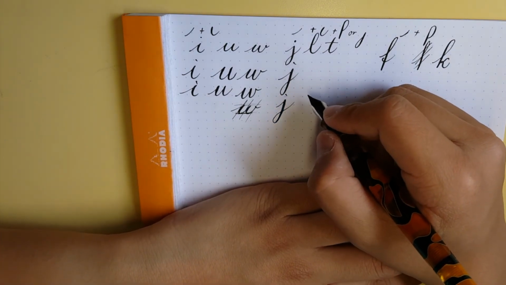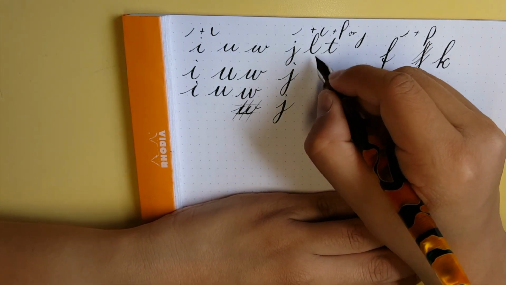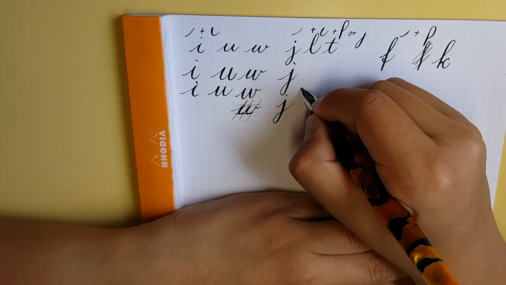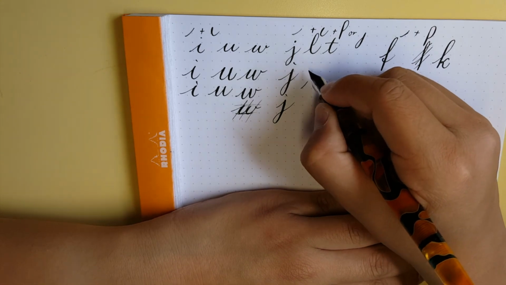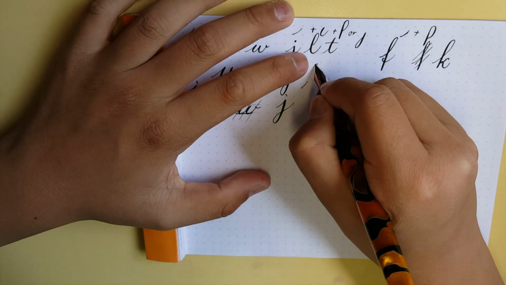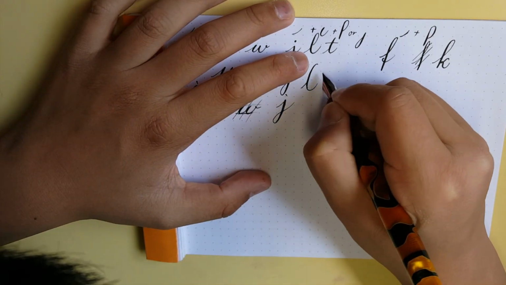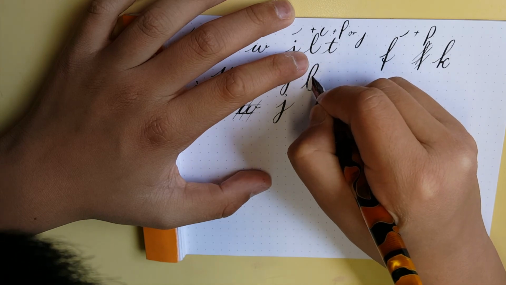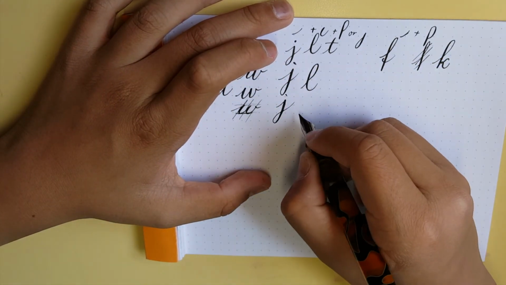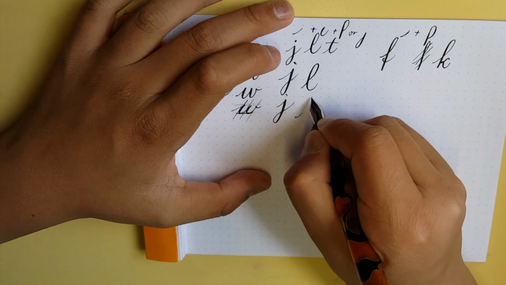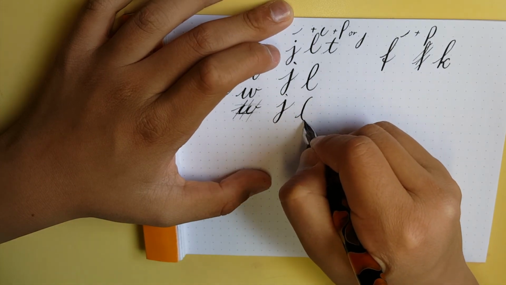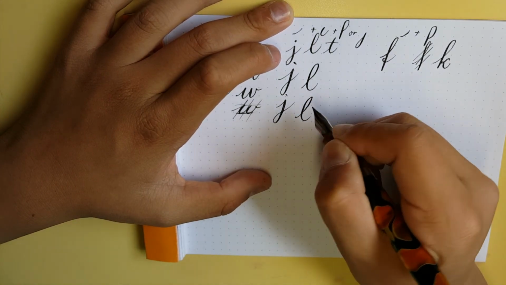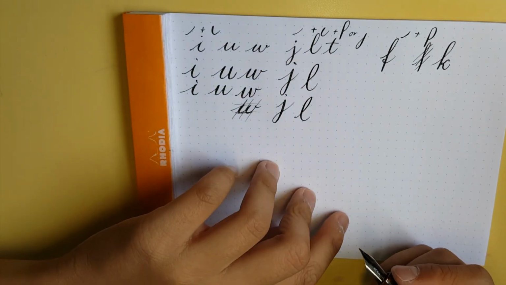Right, next letters. The next will be L. For those who think that's a huge E, it's not. Then we take this stroke, that, and we there. L. One more time. L like that.